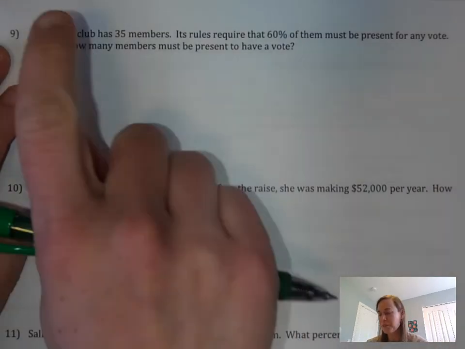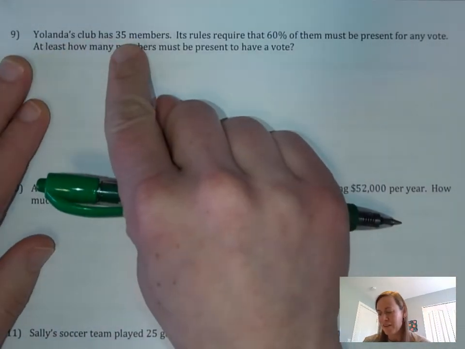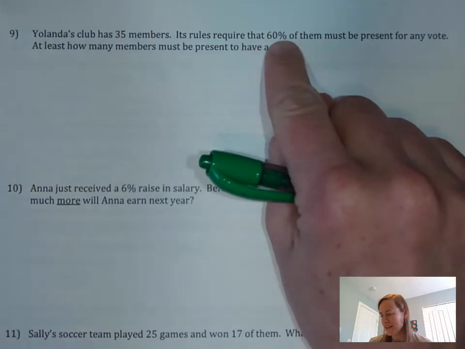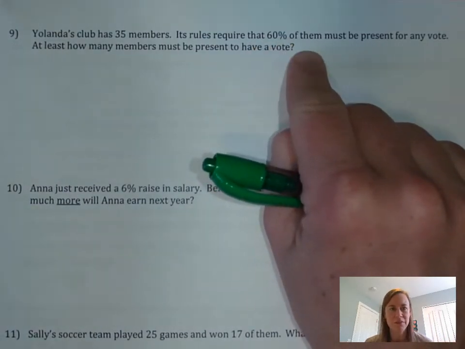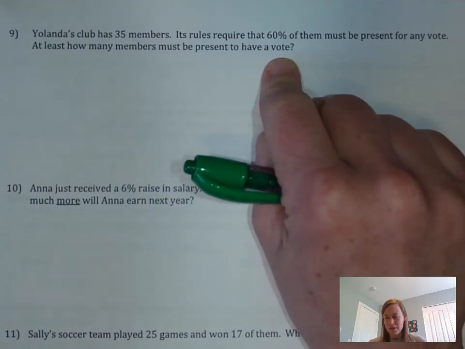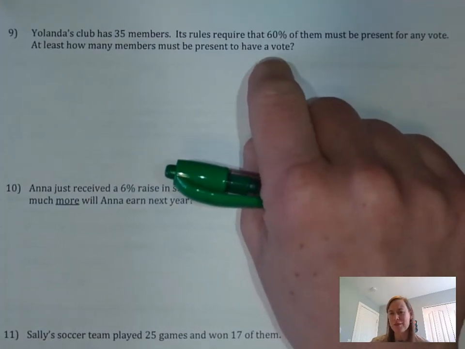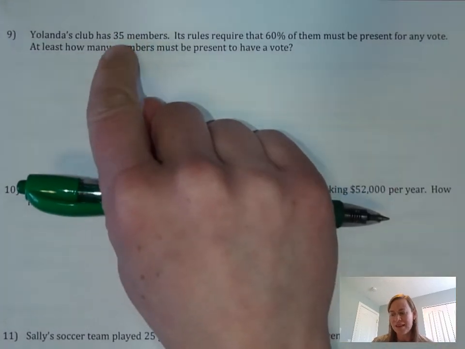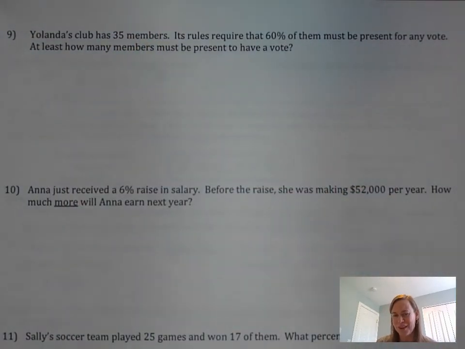Like for example, here, there's this club with 35 members and you need to have like 60% of them vote on something. How many members have to be present to have a vote? So for example, could this answer be more than 35? Would it be possible that they need more than 35 people to vote if they only have 35 members? No, you know that your answer is going to be less than 35. So just thinking little things like that beforehand can set you off on the right path, or at least help you double check after you get the answer.